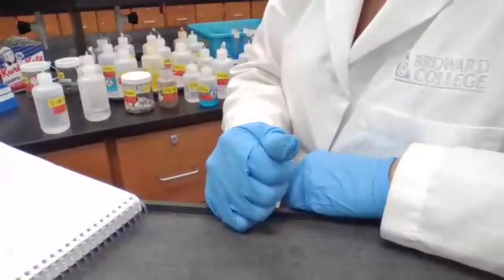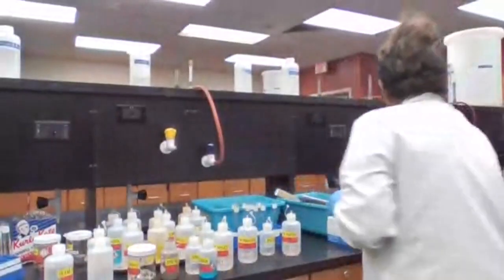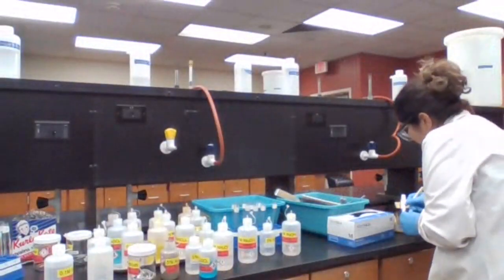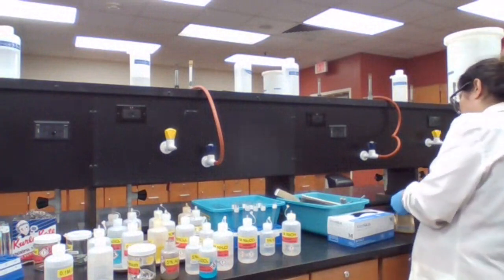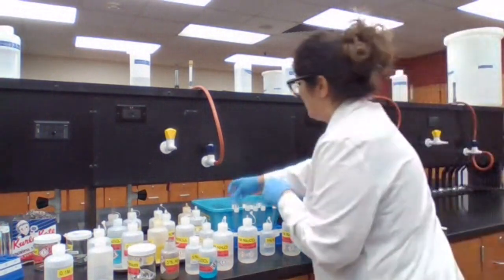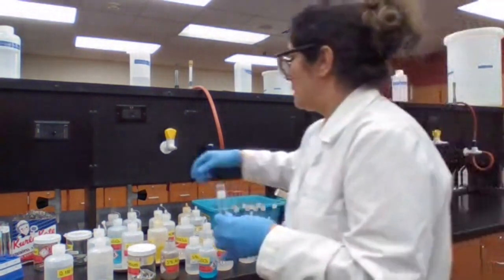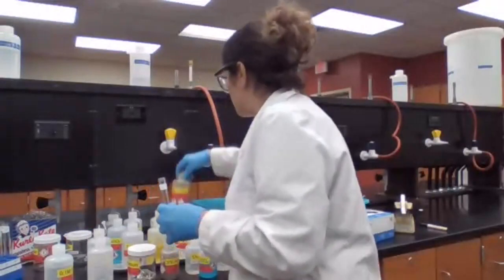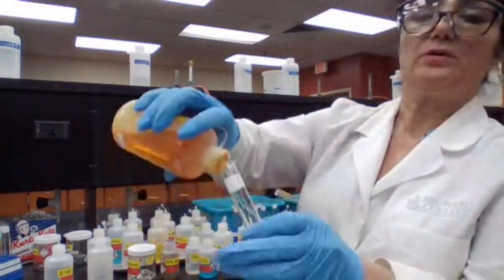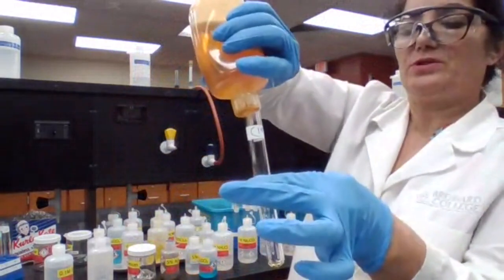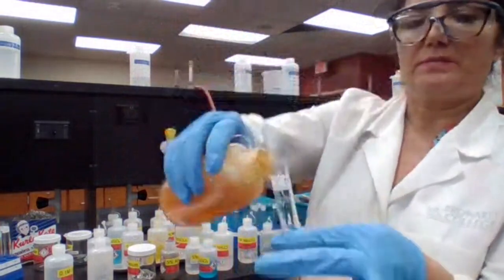Test tube 10, iron nitrate and sodium hydroxide. Iron nitrate is a yellow color but clear solution. Okay.